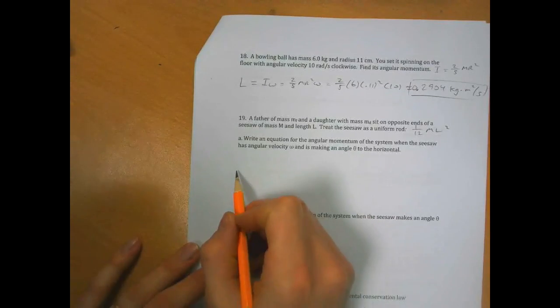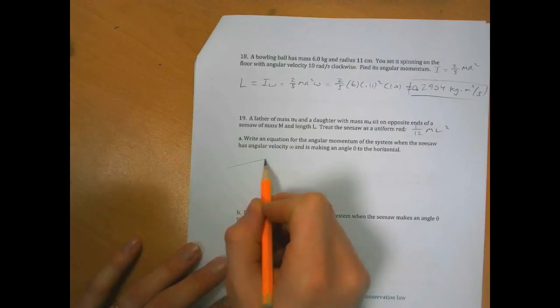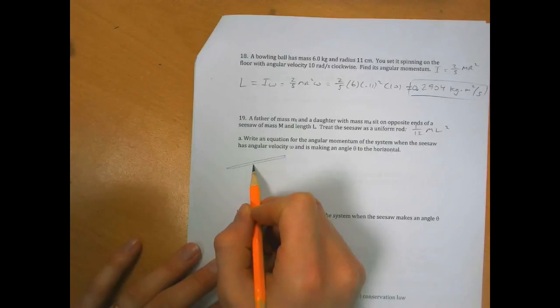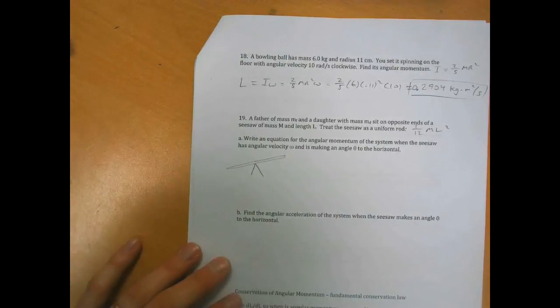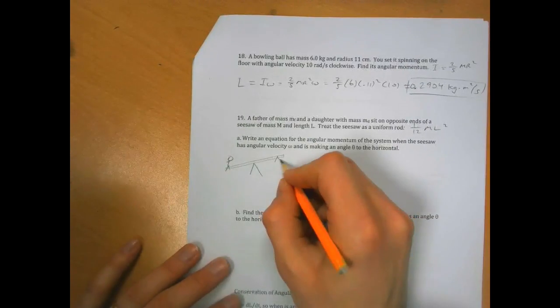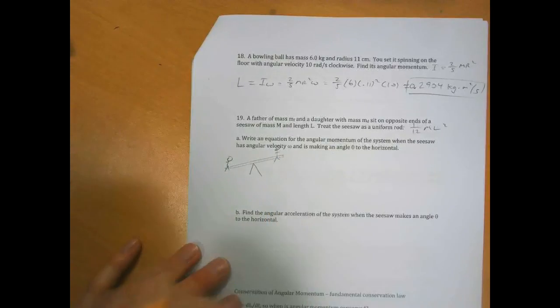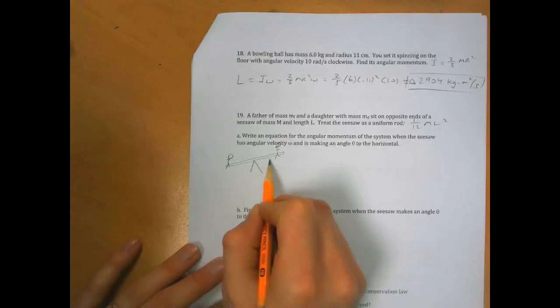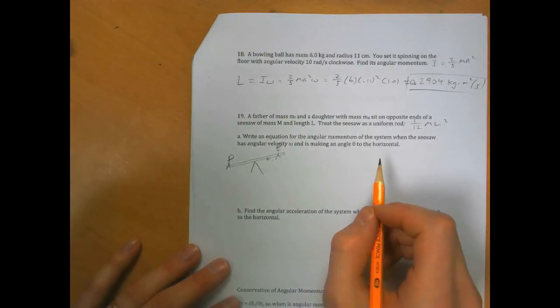Well, let's think about this. So we've got an angle. Why is the angle important? Because of gravitational force, torque. Seesaws are supported in the middle, and then you've got the two people sitting on opposite ends of the seesaw, with our angle theta to the horizontal.